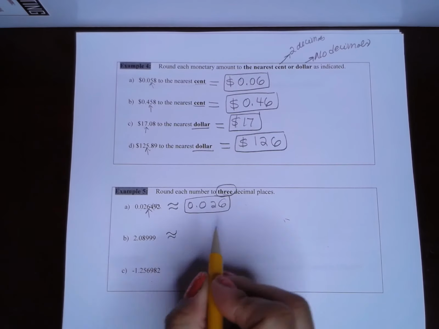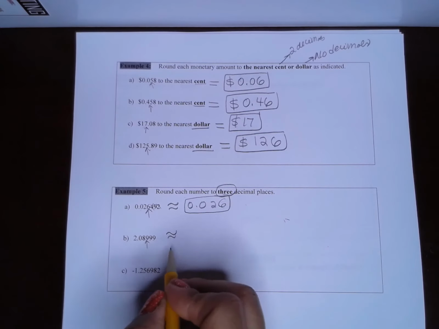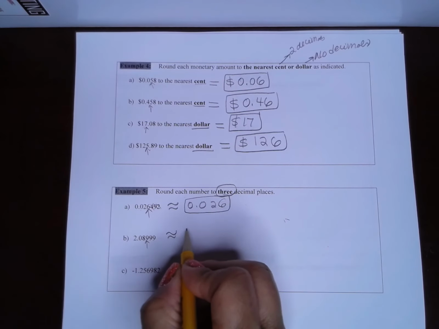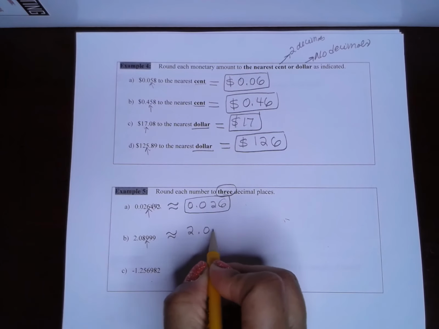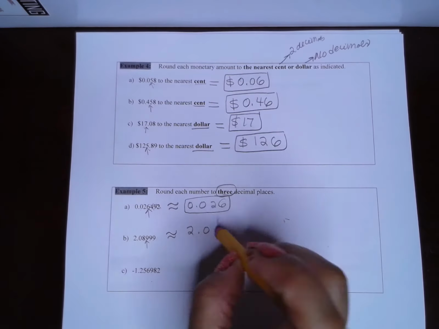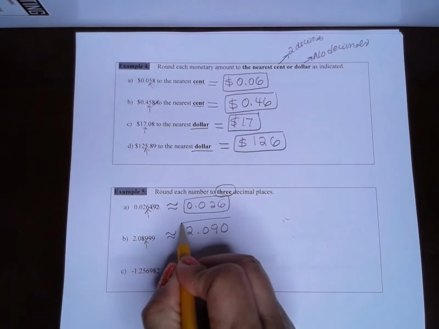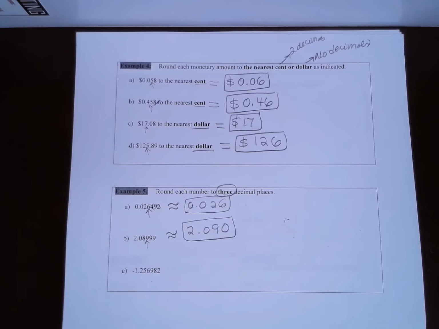And the next one, it says 3 decimal places, 1, 2, 3. So I have a 9 here, followed by a 9. So this 9 becomes a 9. So this is going to be 2.090. This one is going to be a 9 and a 0, because they want 3 decimal places, that's why I put a 0 in there.